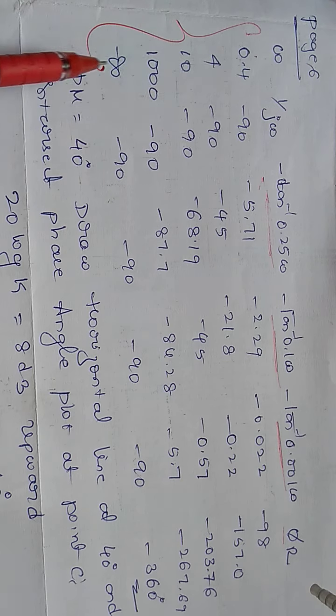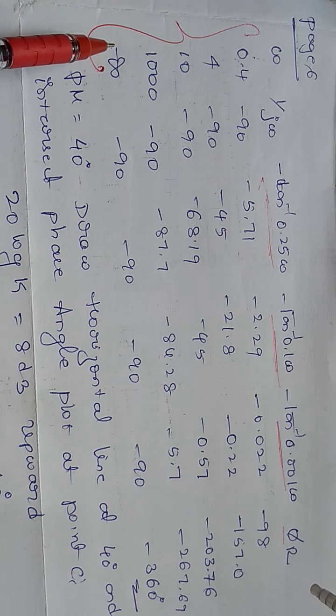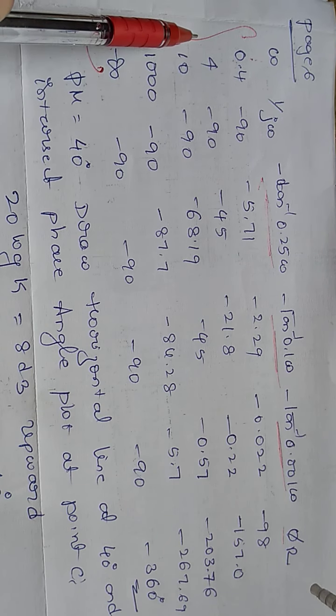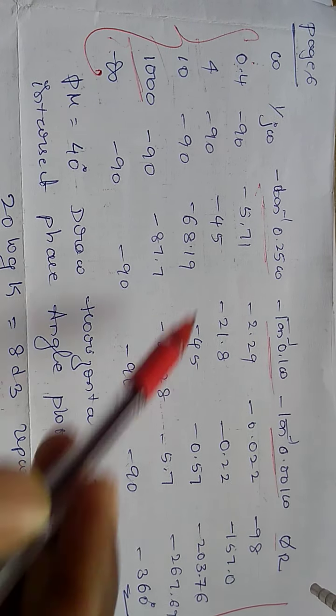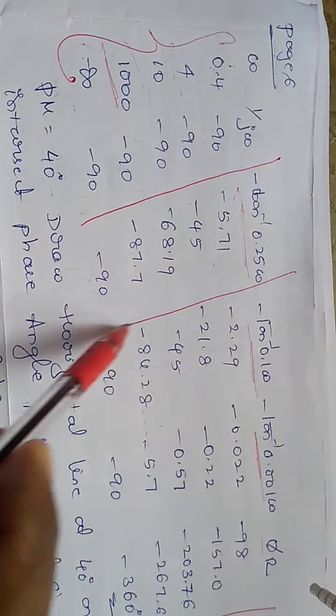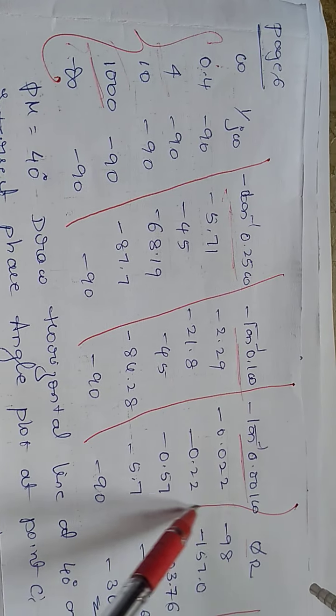So start from 0.4 to infinity. Between this 0.4 to infinity, you have to put the corner frequency values 4, 10 and 1000. So we get the resultant values here. Clear? There are no changes in the values.